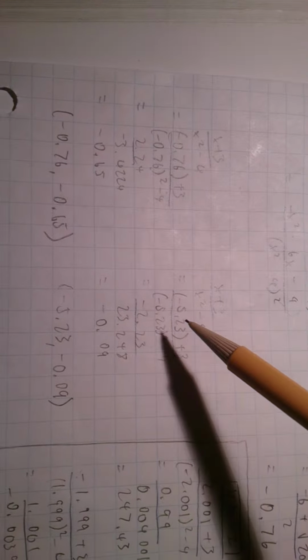We do the same thing using our second point, negative 5.23, and we get a decimal of negative 0.09. And just remember that it's not negative 0.9, it's negative 0.09, because that changes your whole answer.